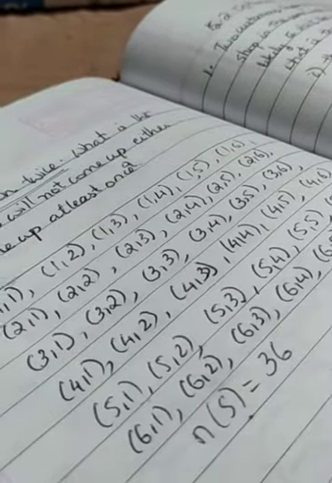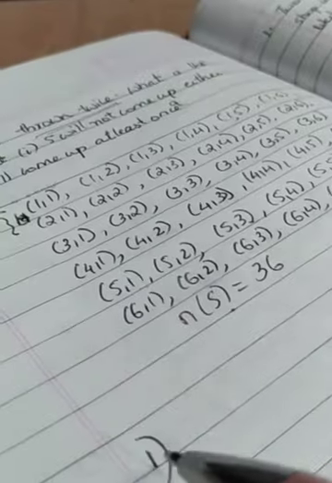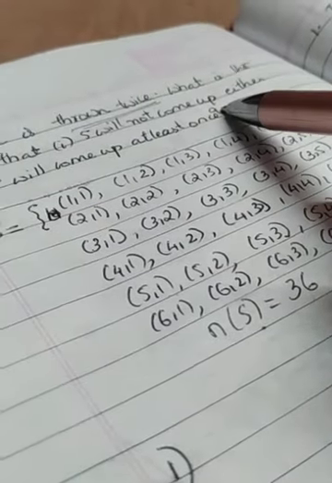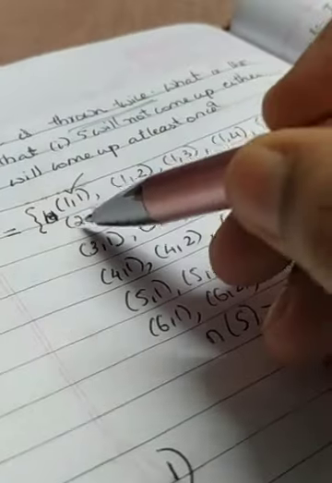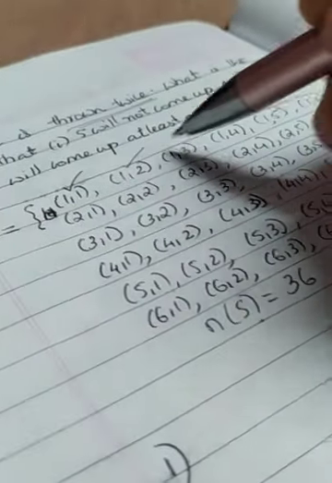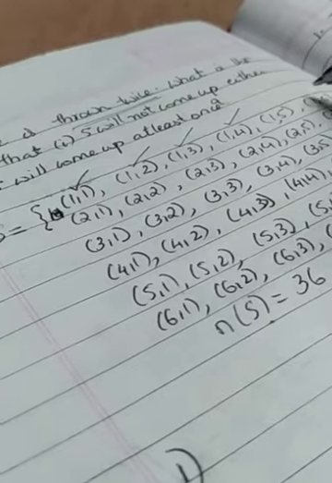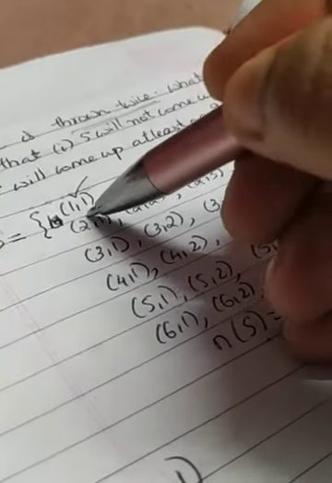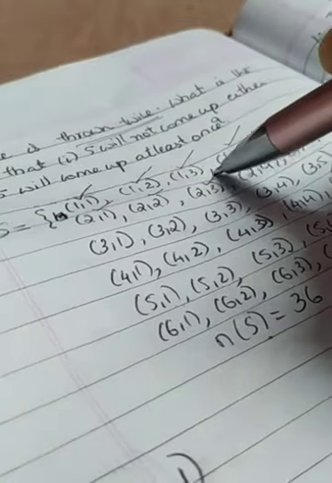So we will deal with the first part. To find it, we have to take the events in which 5 will not come up in either die. So here 5 is not there in both. Here, 1 5 is there, so we have to avoid that. Again 1 6 is there, 2 1, 2 2, 2 3, 2 4.